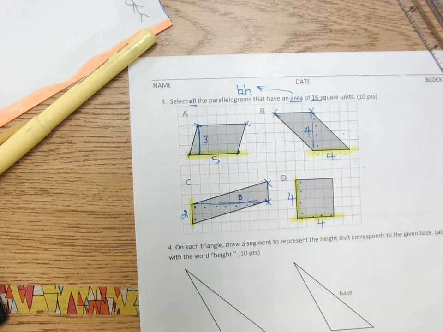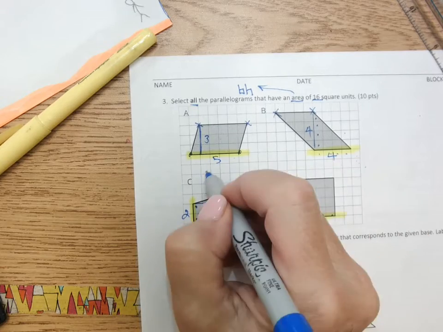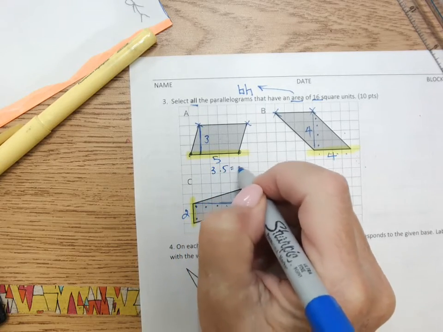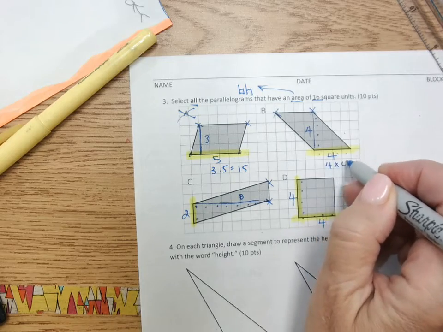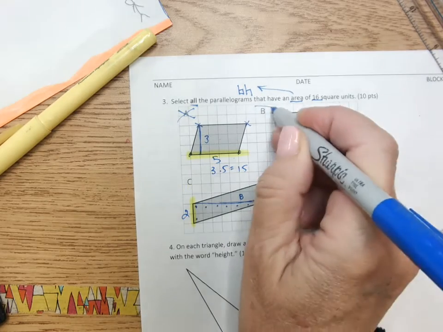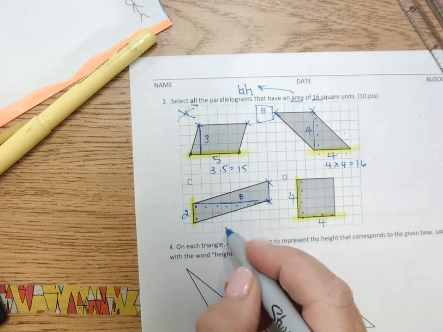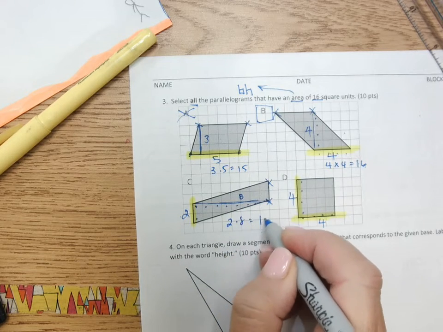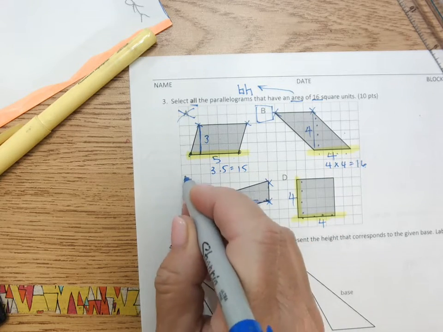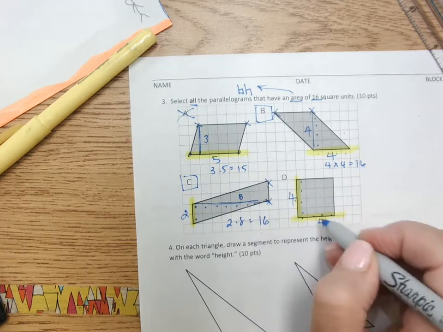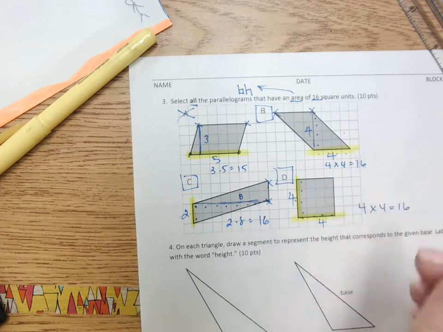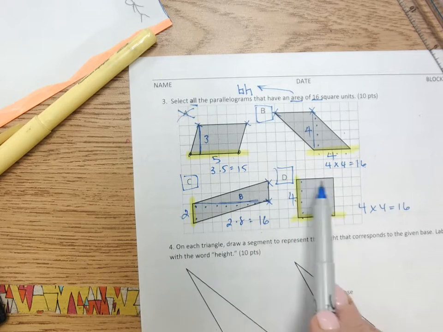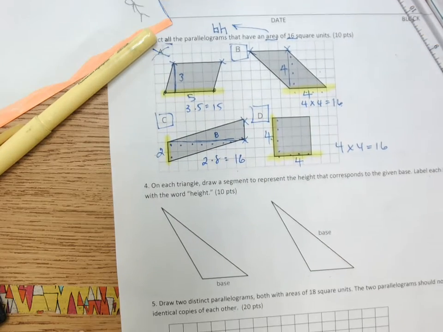All right, so area of 16, so I'm going to multiply. 3 times 5 equals 15. No. 4 times 4 equals 16. Yes. 2 times 8 equals 16. Yes. 4 times 4 equals 16. Yes. So the correct answer was B, C, and D. All right, the next one.